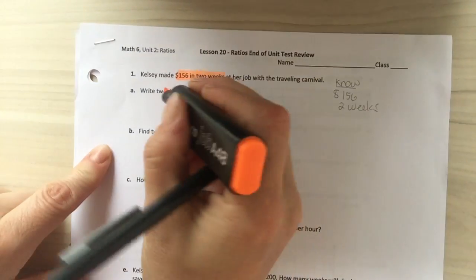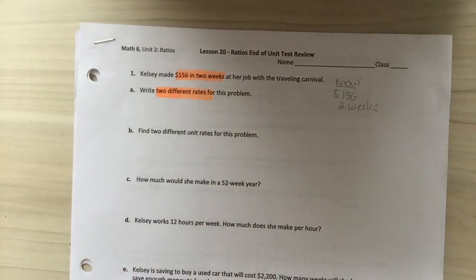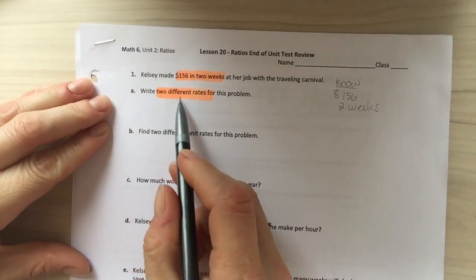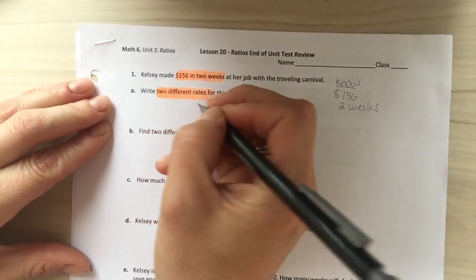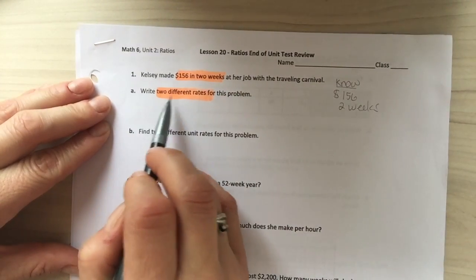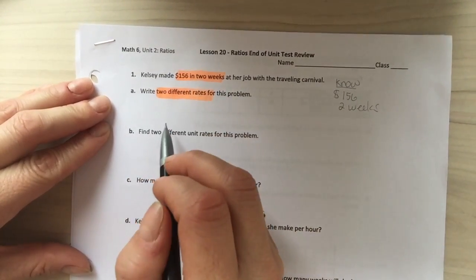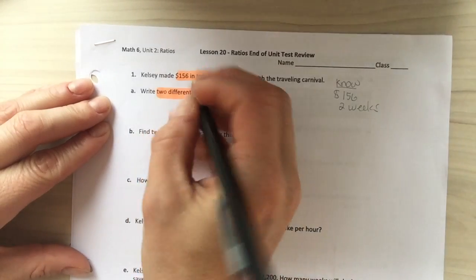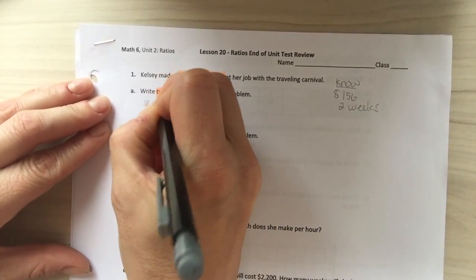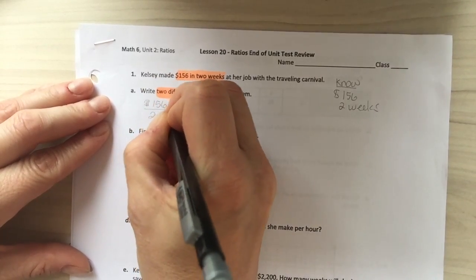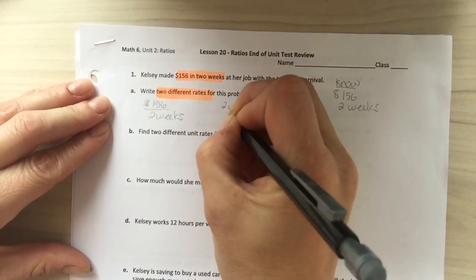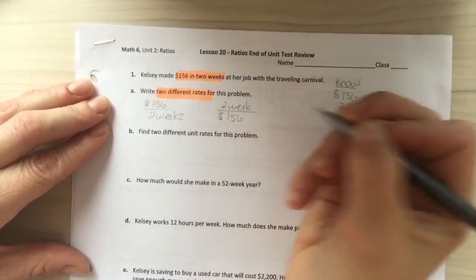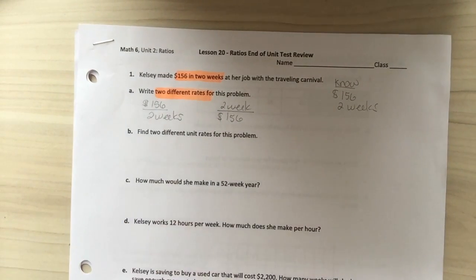Okay, my first task is to write 2 different rates. And if you remember, rates are a comparison of two numbers with units. So I'm going to start by writing 156 on top and then 2 weeks on the bottom. And then I'm just going to switch that around: 2 weeks over 156. Okay, so I've got 2 numbers compared with 2 different units.